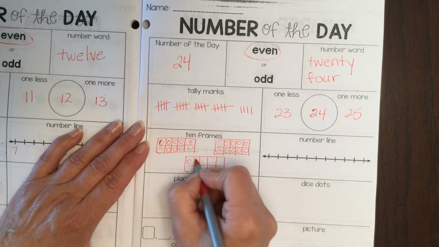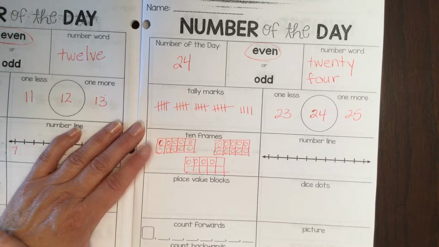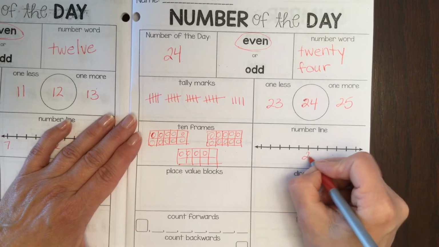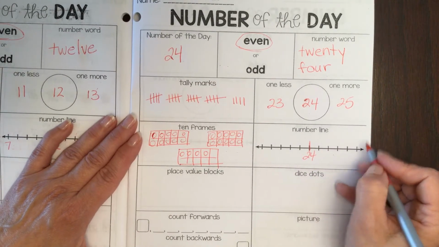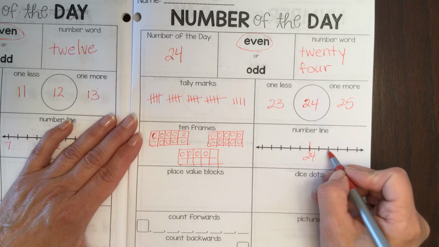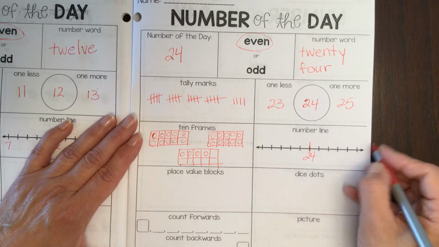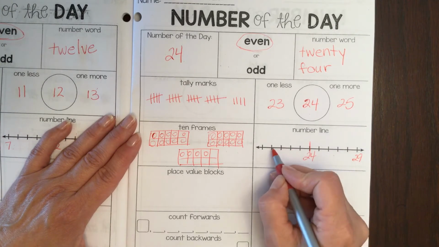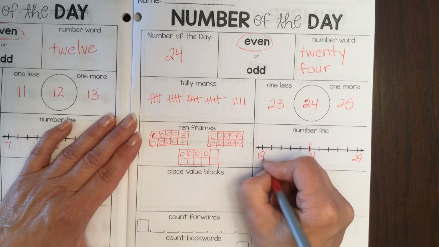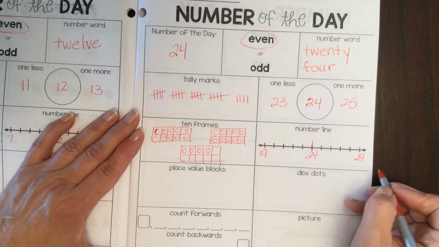And I need 4 more to show 24. I'm going to put 24 in the middle of my number line and mark it, and then count forward to see how big this segment is. 24 to 25, 26, 27, 28, 29. And backwards: 23, 22, 21, 20, 19. So I can use some of these numbers in my equations today.